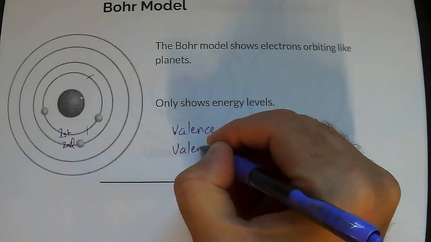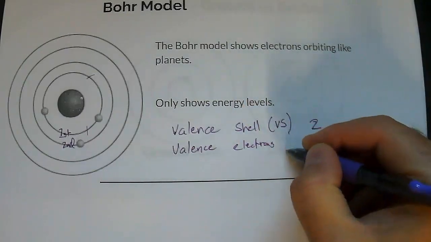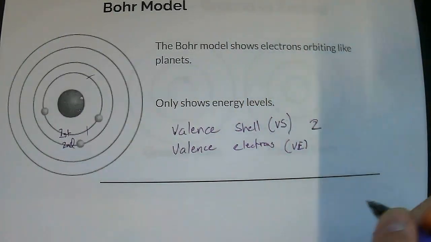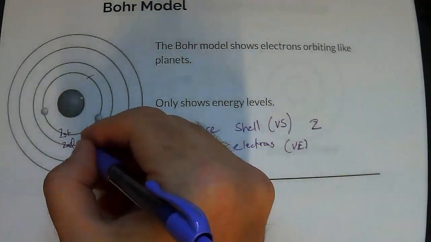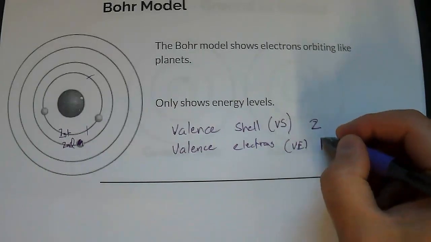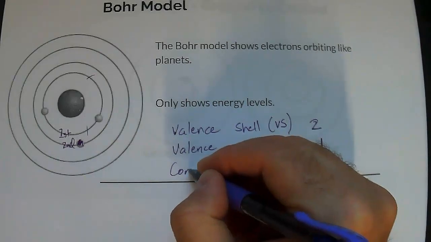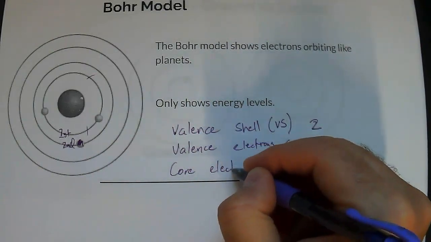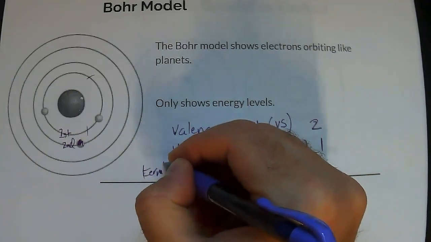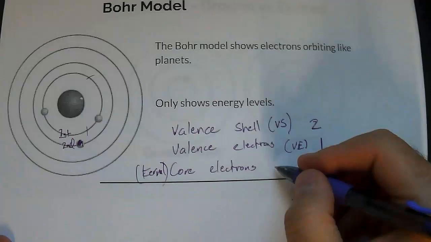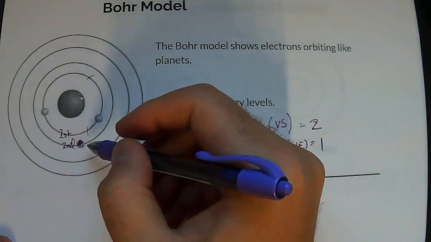The next thing we talked about was valence electrons, and I'll abbreviate that VE, and that's how many electrons are in this shell. In this case, we just have this one electron. So there's 1. Then we have core or kernel electrons, abbreviated KE, and that's all the other electrons.